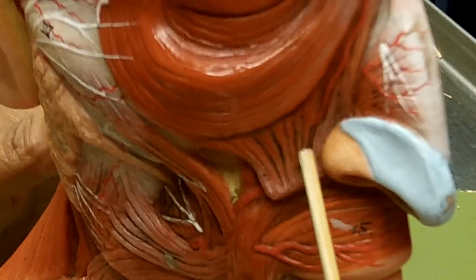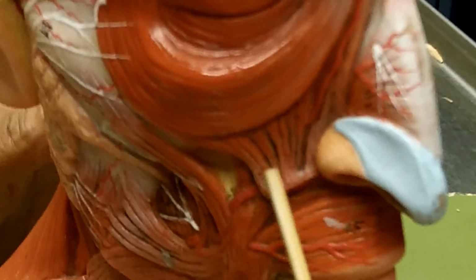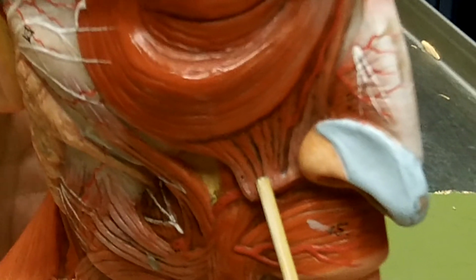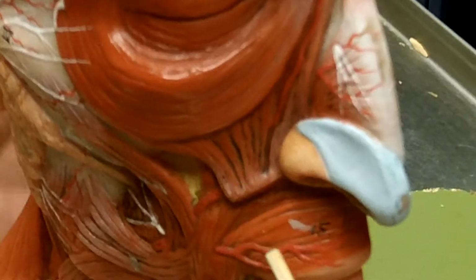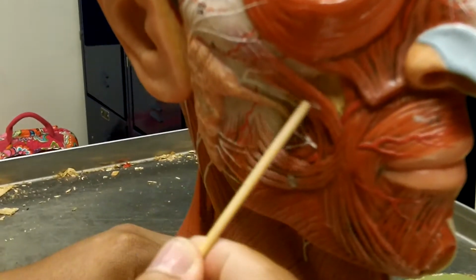As we move further down below the orbicularis oculi, you can see this muscle right here, which is the levator labii superioris, which leads to the lips. Then we see the circular muscle going around the mouth, which is the orbicularis oris. Now if we move towards the cheek, there's a muscle coming from the cheekbone down towards the corner of the mouth. This is your zygomaticus.